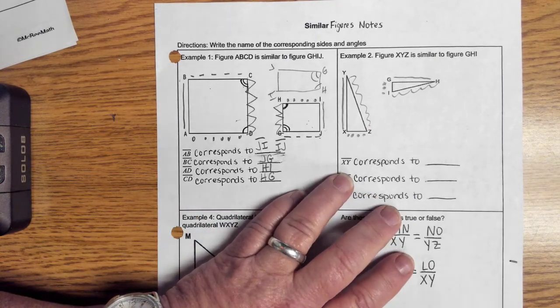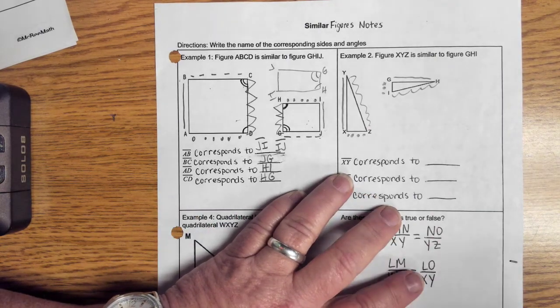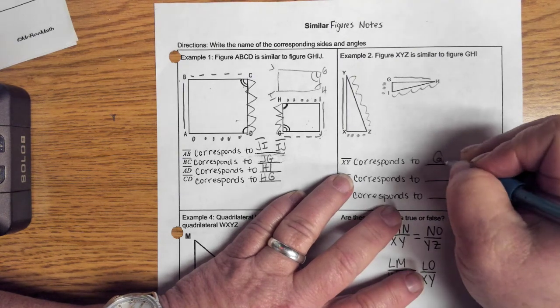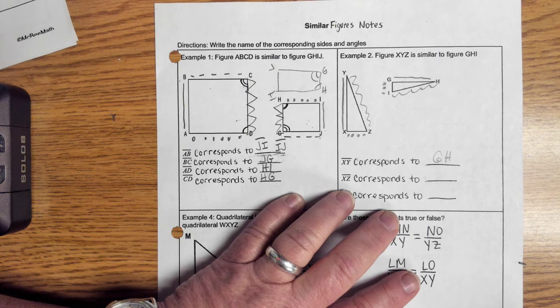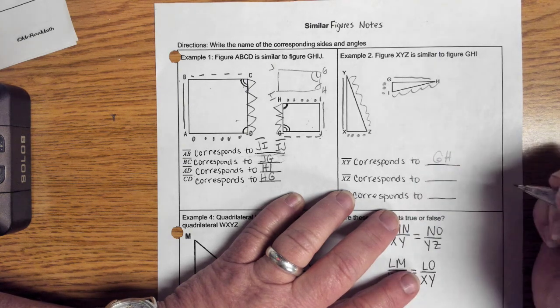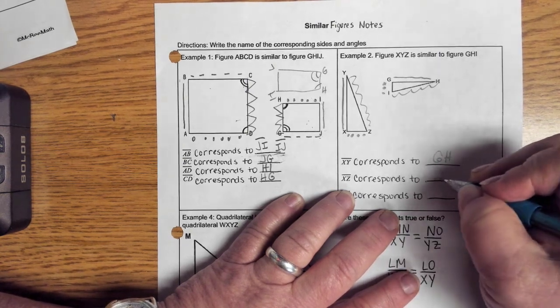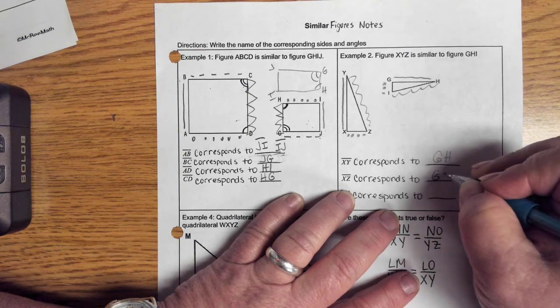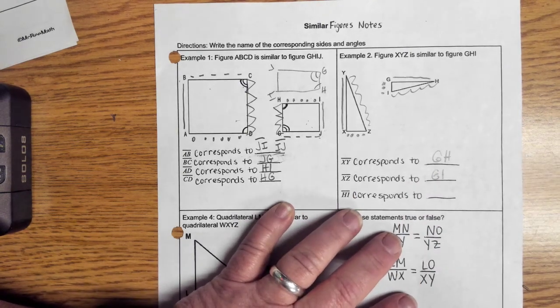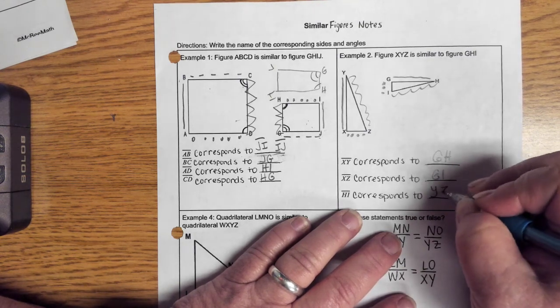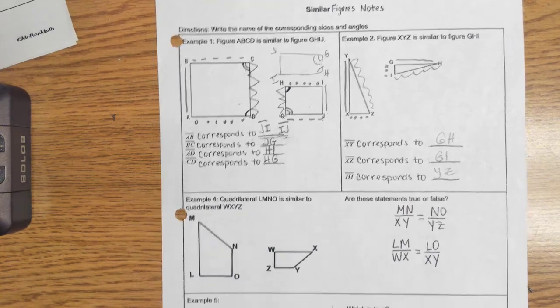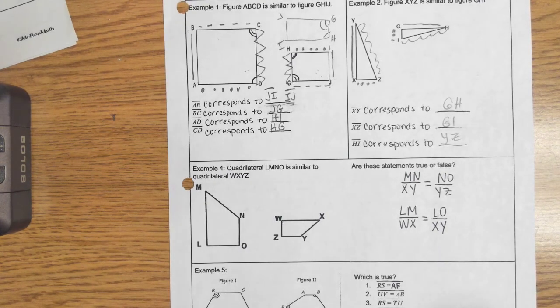XY is straight, so I'm looking for what line? GH. XZ is dotted, so I could use what? GI or IG, either way would be acceptable. And HI goes with YZ. Okay? All right, simple enough? Okay, let's look at this one.